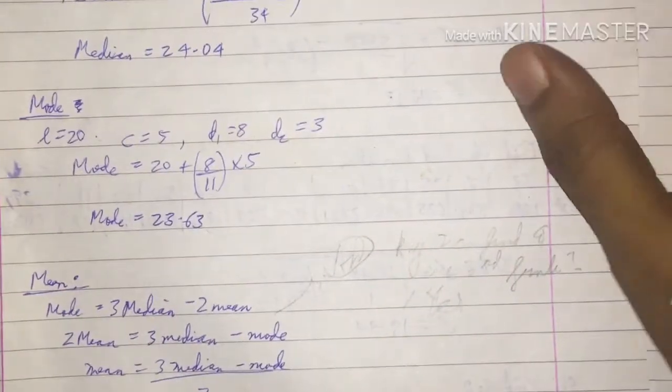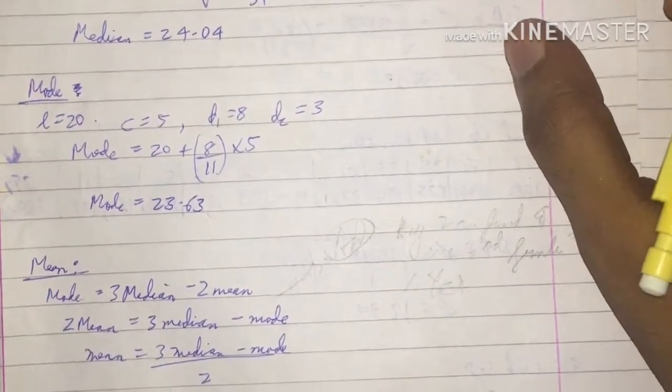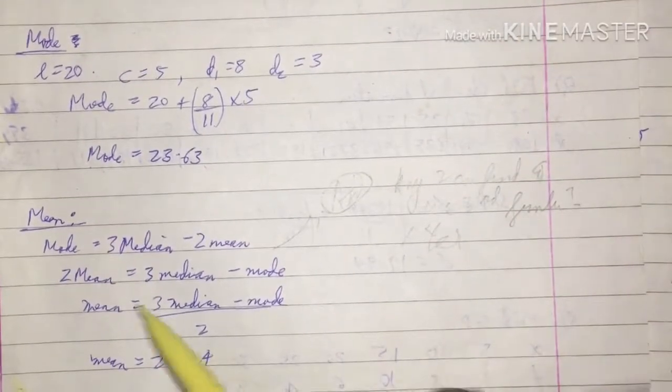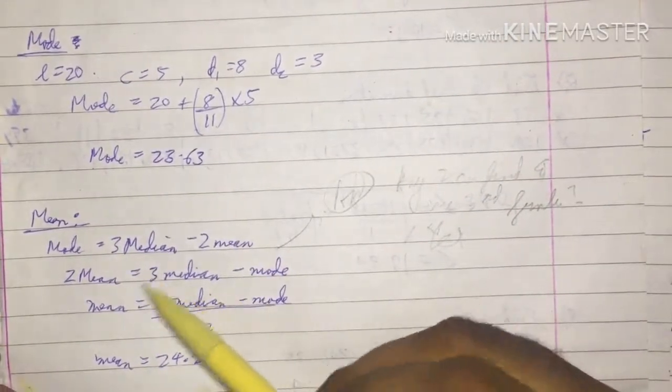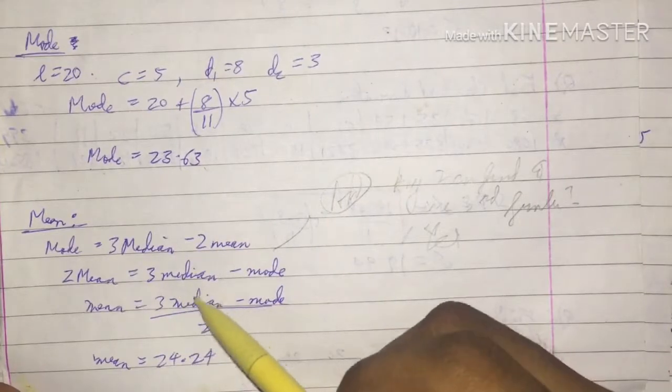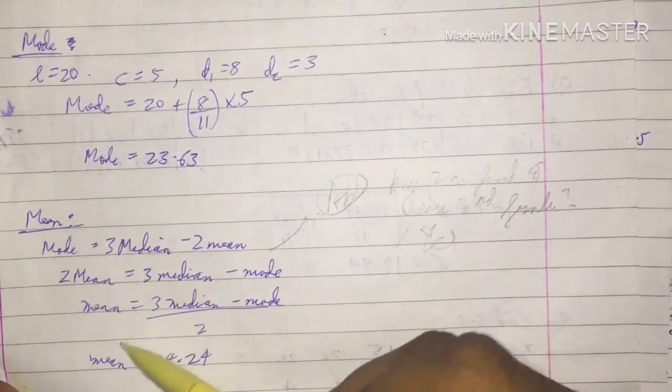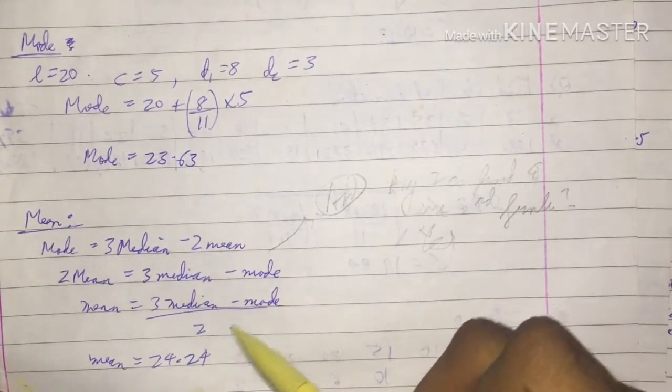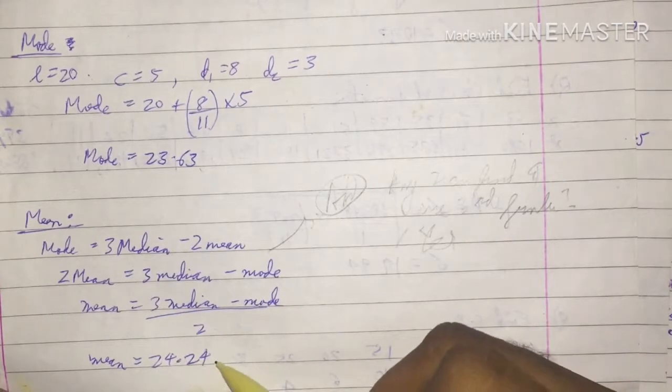Now since we know the above two values, we can find the mean using this formula. Mode equal to 3 median minus 2 mean. That would mean 2 mean equal to 3 median minus mode. Dividing by 2, mean equal to 3 median minus mode upon 2, and hence we get the value 24.